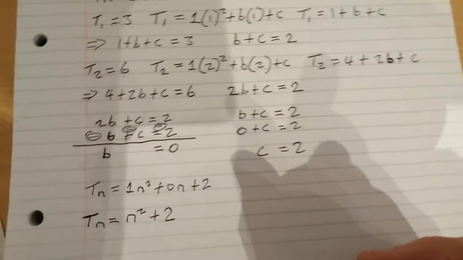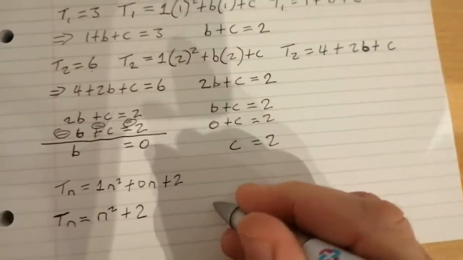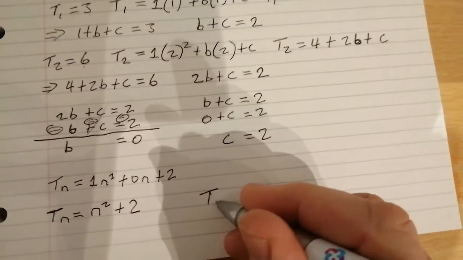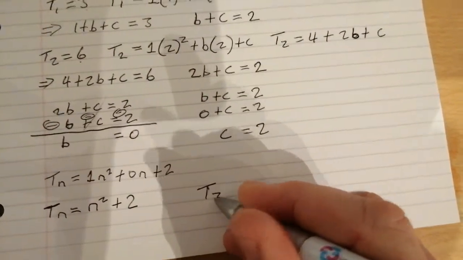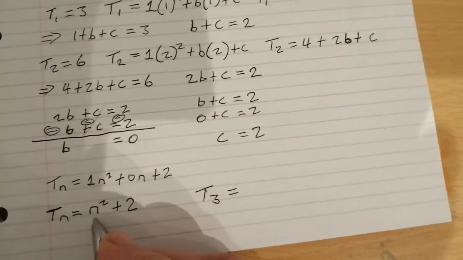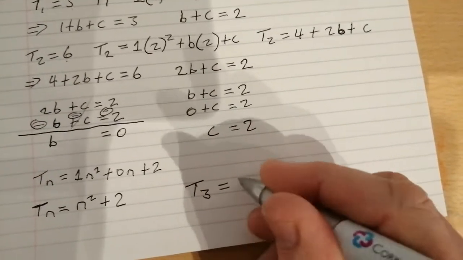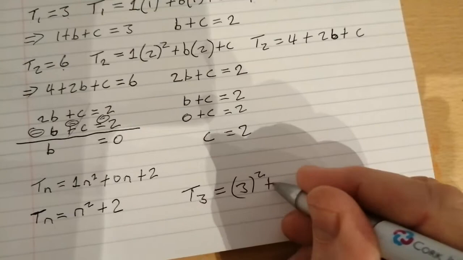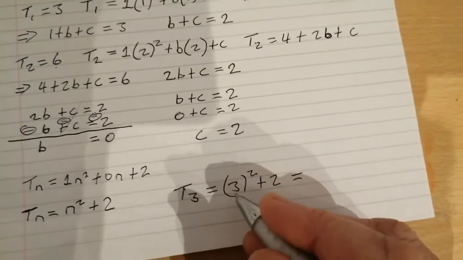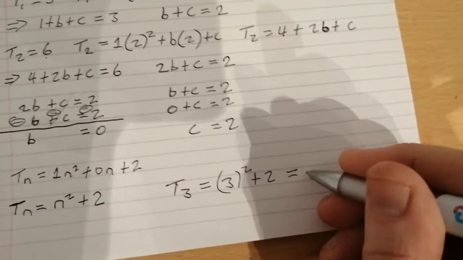Now, what I would always do is test out one other term. Like we've been using term 1 and term 2, let's just see if it works for finding term 3, just to make sure that we haven't made a mistake anywhere along the way. So term 3 is equal to, subbing 3 in here, we can already see 3 squared is 9, plus 2 is 11.